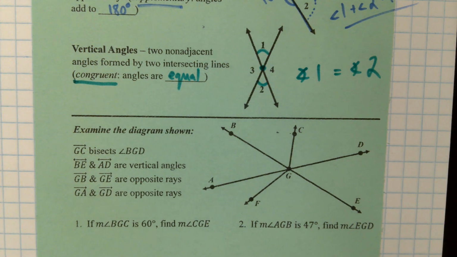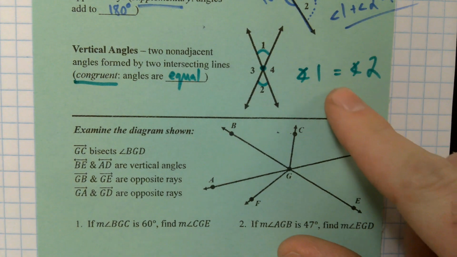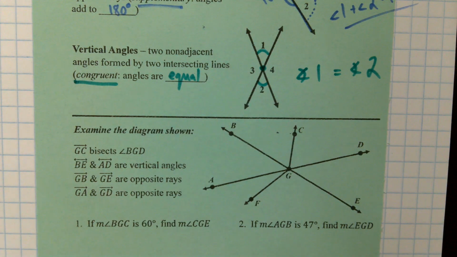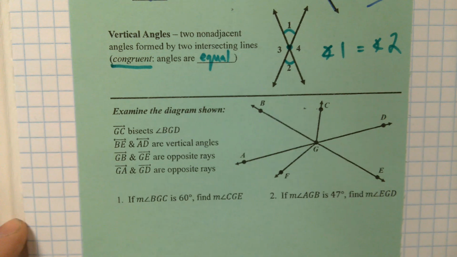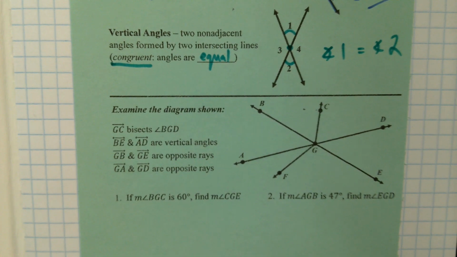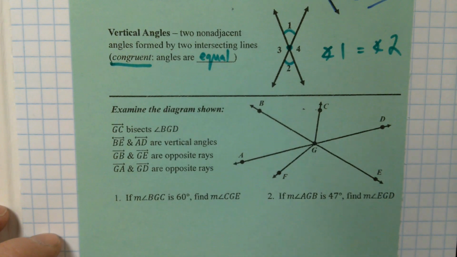It says angle 1 equals angle 2. Right here? Yeah, because they're congruent. Any questions on vertical angles? All right, so that's the basic stuff.